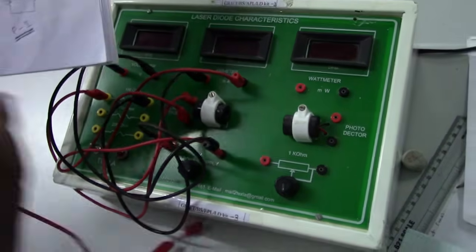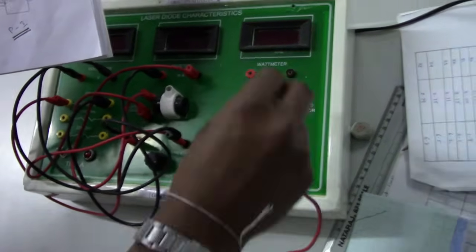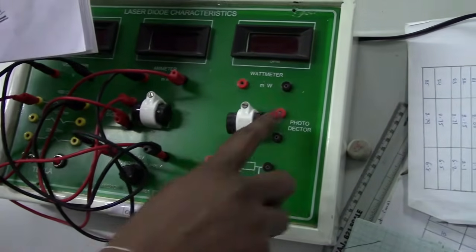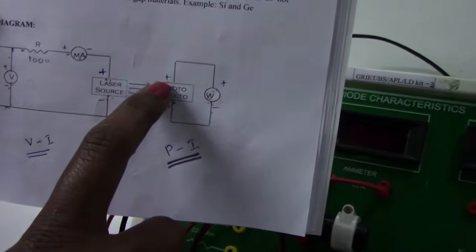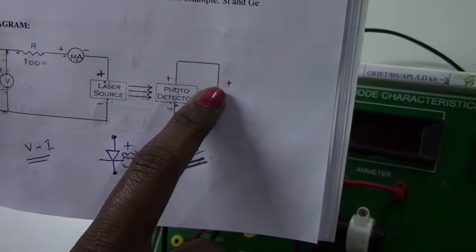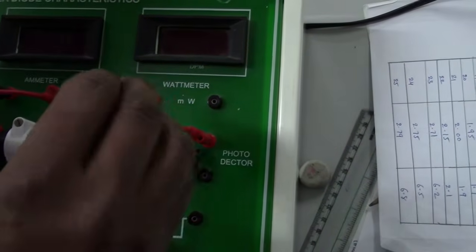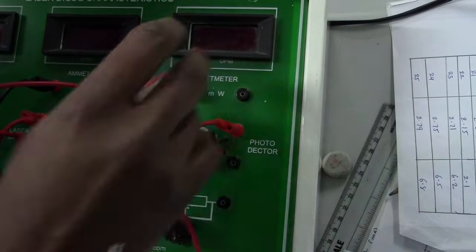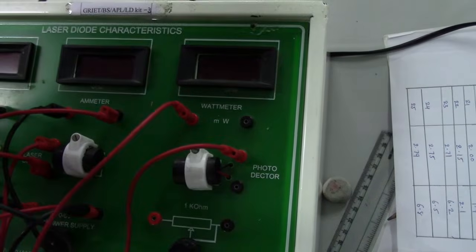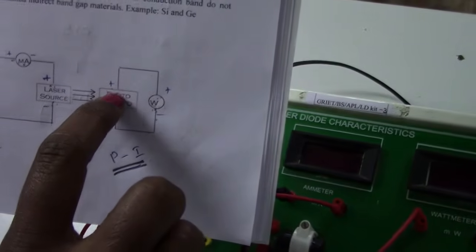Okay, and coming to the PI characteristics part, we are connecting the photodetector in parallel to the wattmeter. So this is our photodetector. These are the terminals. The positive terminal of the photodetector goes to the positive terminal of your wattmeter. This is your first connection.